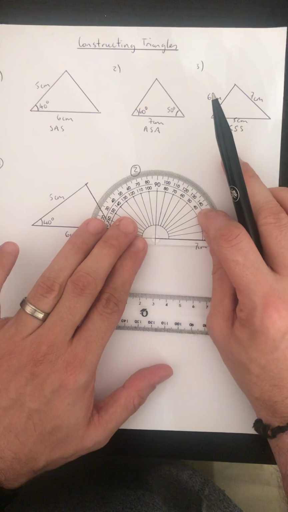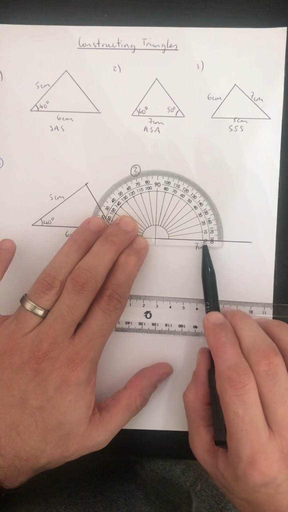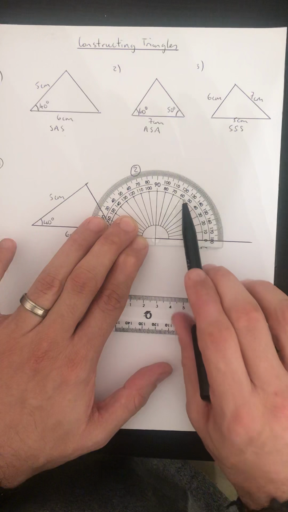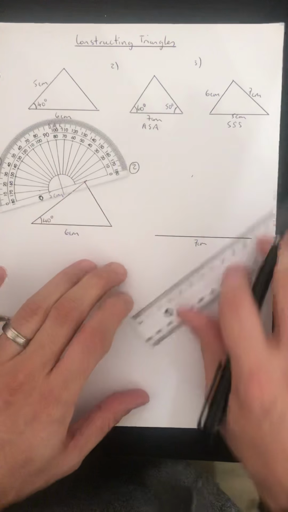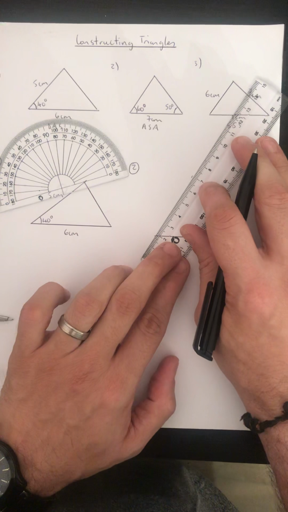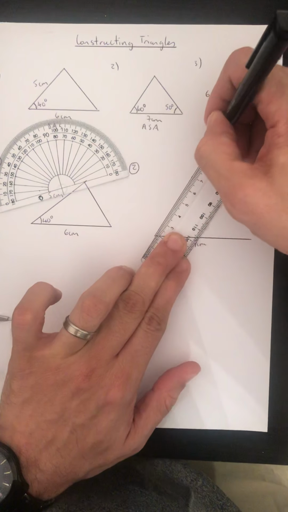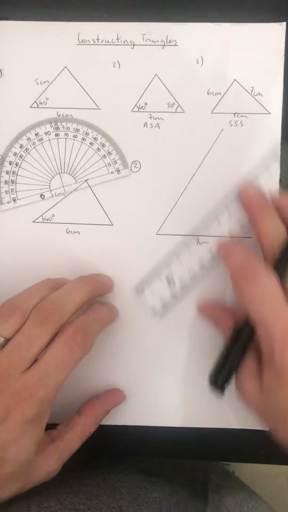Put the center of my protractor on the end of the line, my 0 on the line, and I'm counting up from 0 up to 60. So 0, 10, 20, 30, 40, 50, 60, and I make a mark there. And this time I just draw a line through that point from the end of the line and just extend it beyond that point there. Make it nice and big because you want the sides to cross.